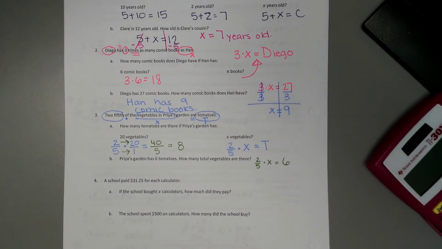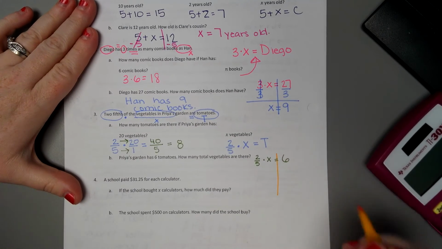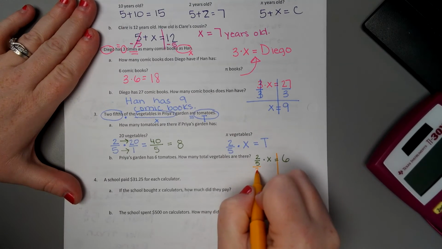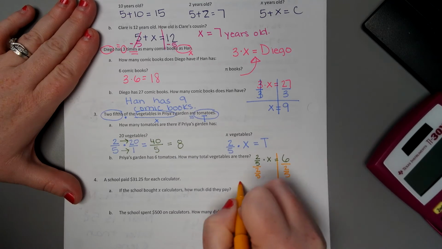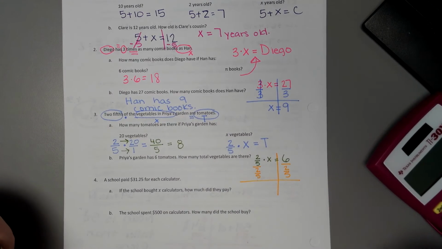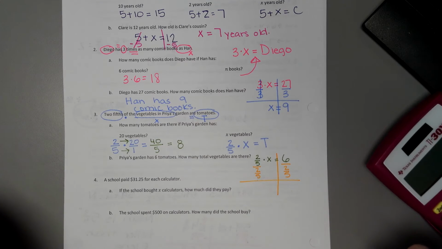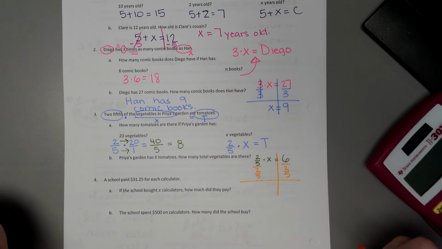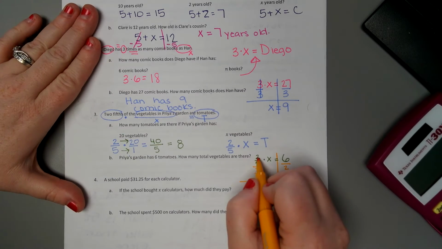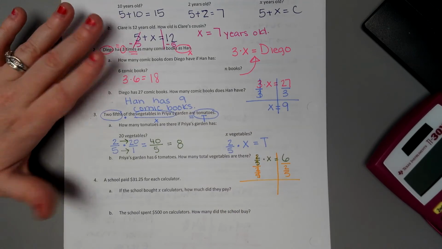That would mean we needed to divide by 2/5. So I'm going to draw my line. Divide by 2/5. If you know how to convert a division of fractions, go for it. If you don't, then we're going to have to use our calculator and solve it. So we have 2/5 divided by 2/5 is 1.